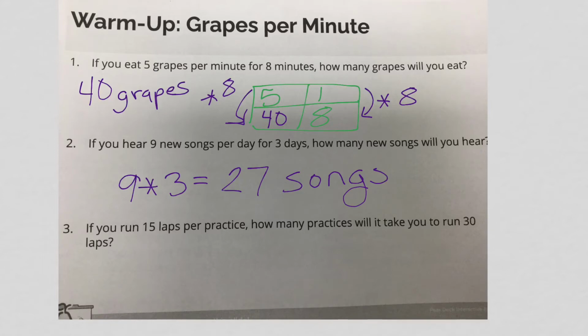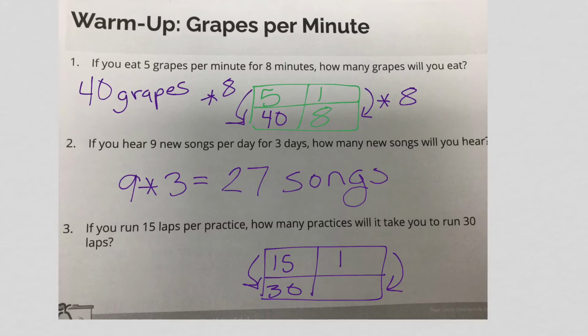If you run 15 laps per practice, how many practices will it take you to run 30 laps? This might be a good place to have a table or an equation. If you're using a table and you do 15 laps per 1 practice, then how many practices would it take you to run 30 laps? So 15 times a number equals 30. So 30 divided by 15 equals 2. So that means you're multiplying your numbers by 2.